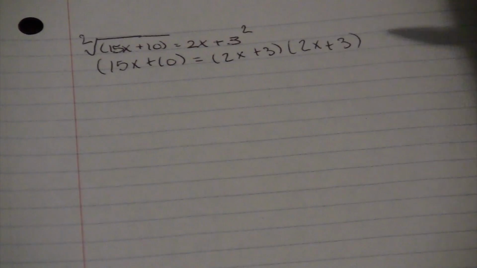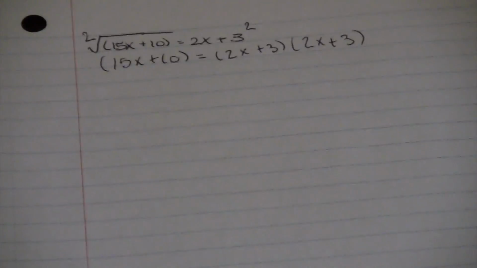Our camera was just not wanting to focus, but anyway, the problem reads the square root of 15x plus 10 equals 2x plus 3 squared. As you can see, Chloe is just squaring both of those sides.